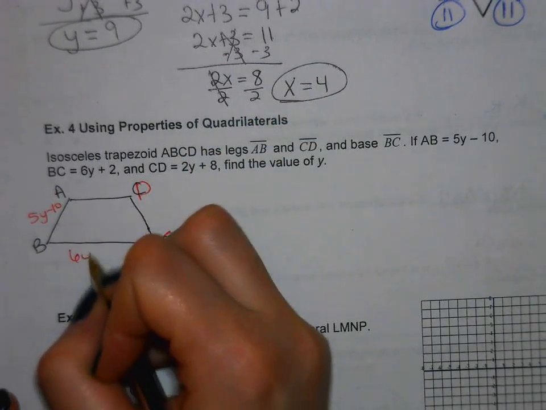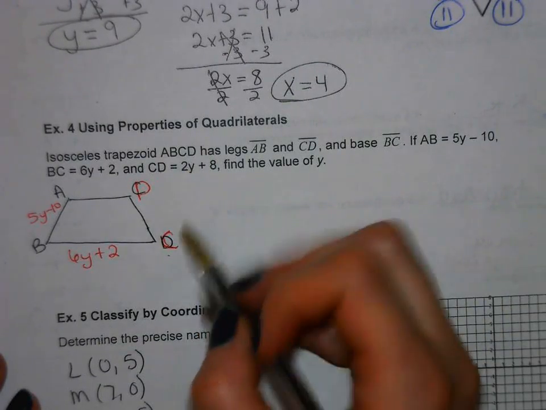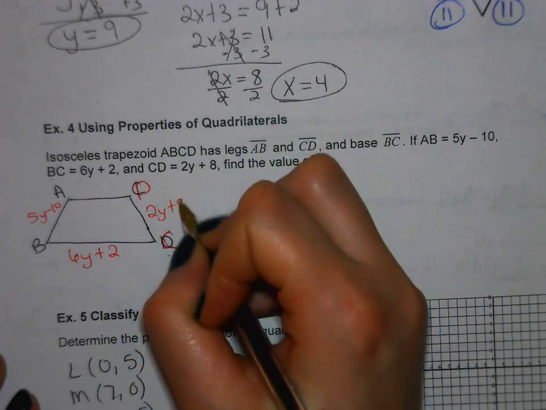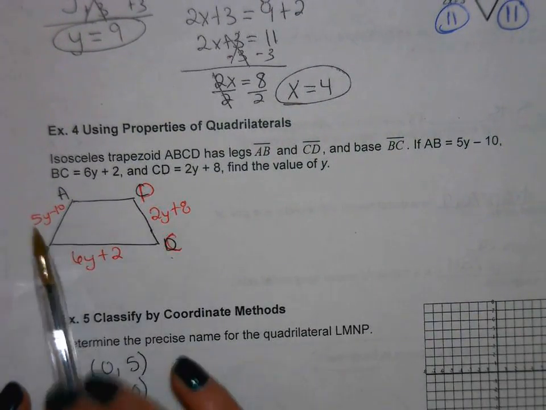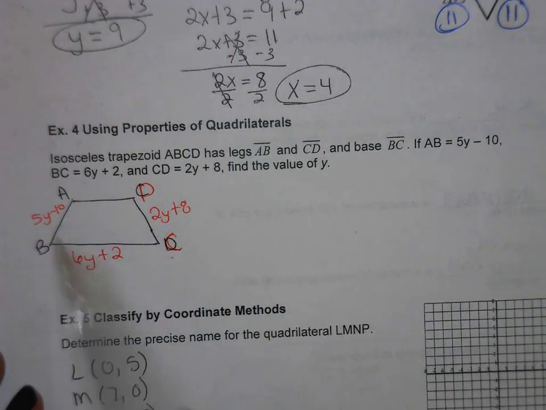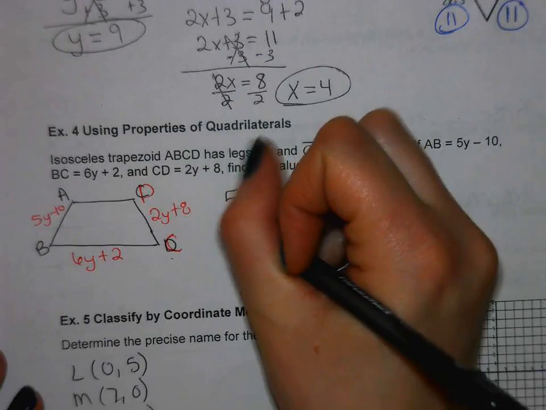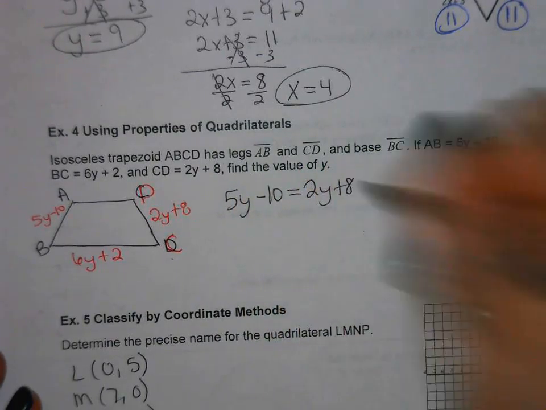BC is 6y plus 2. CD is 2y plus 8. Now we need to find the value of y. So using this information, based on isosceles trapezoid, our two legs are congruent. So we can say that 5y minus 10 is equal to 2y plus 8.